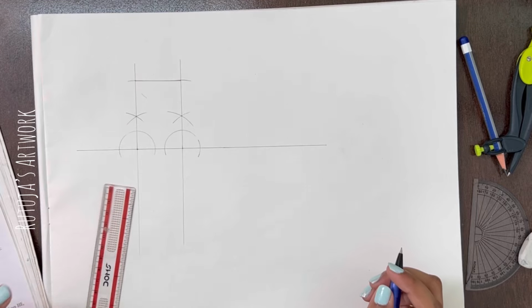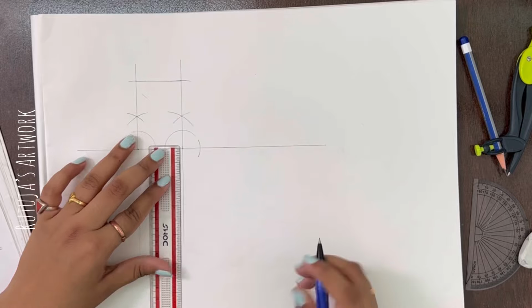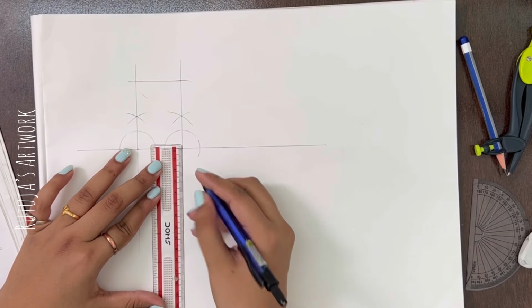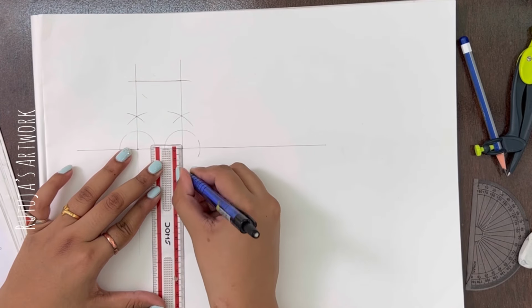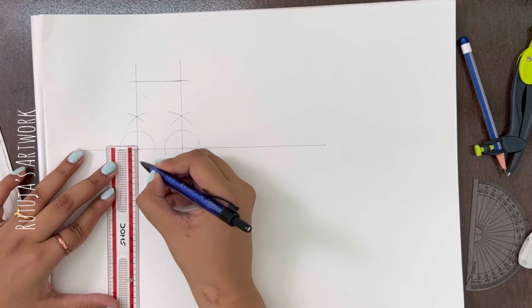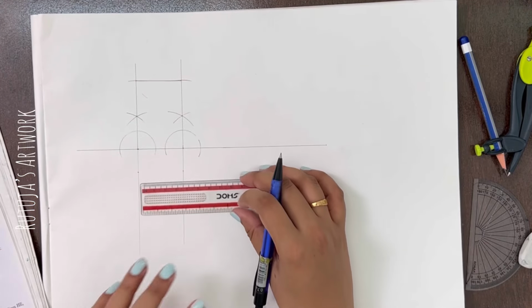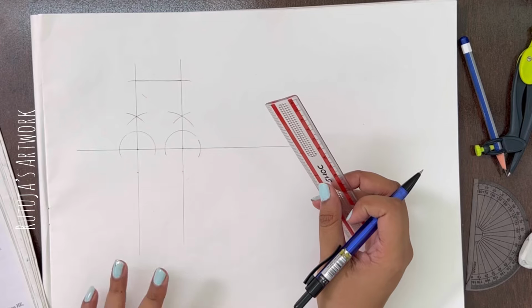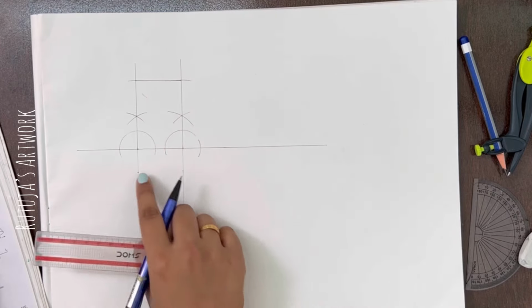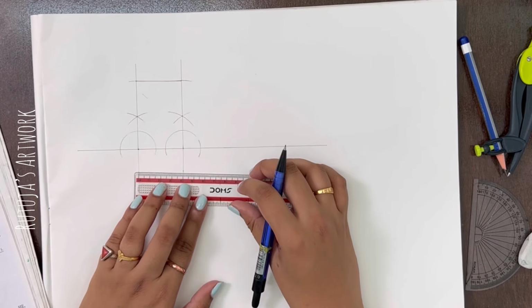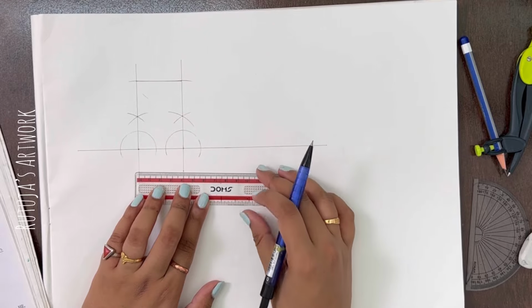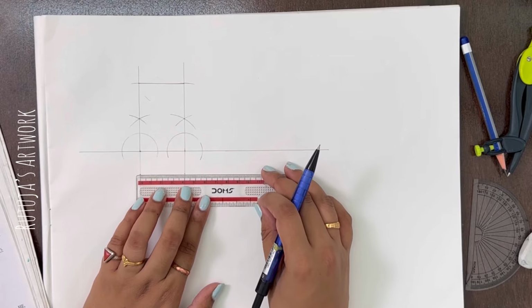Now we have to take a 2 cm gap like this. Always take 2 cm. Now we have to construct the top view, that will be a square. So its sides are going to be 4 cm. So here we have got 4 cm.